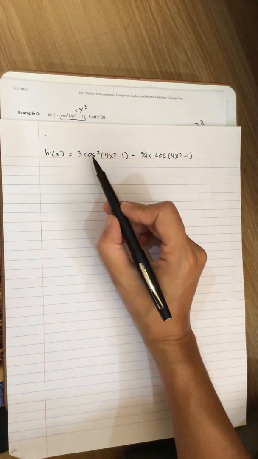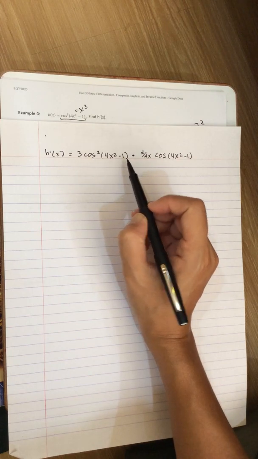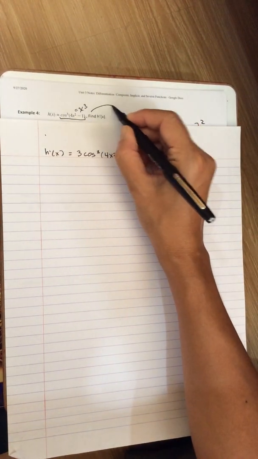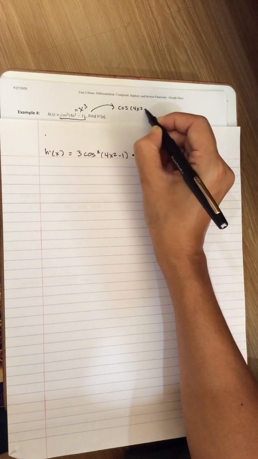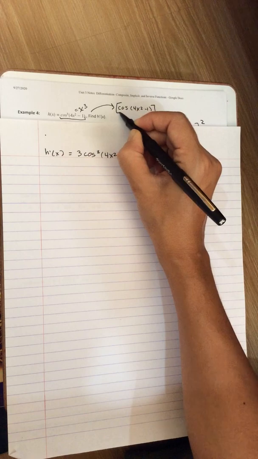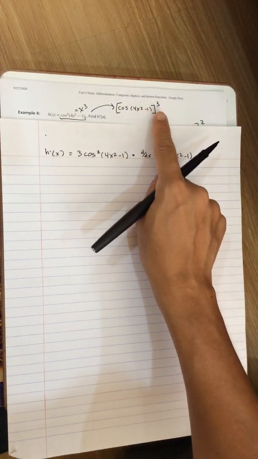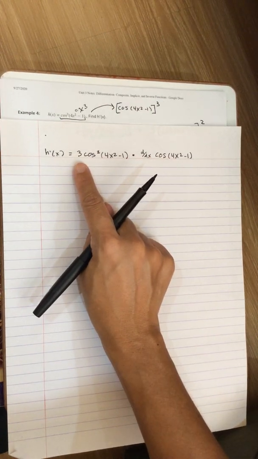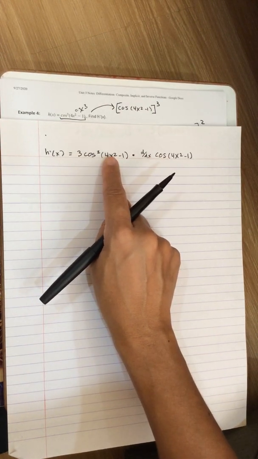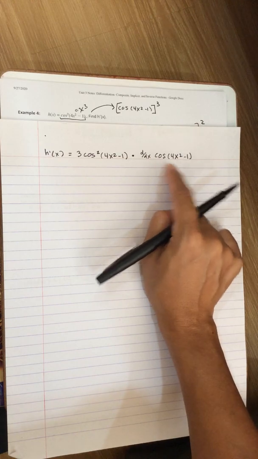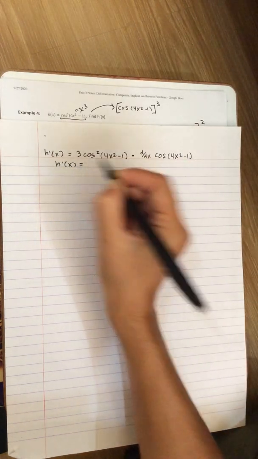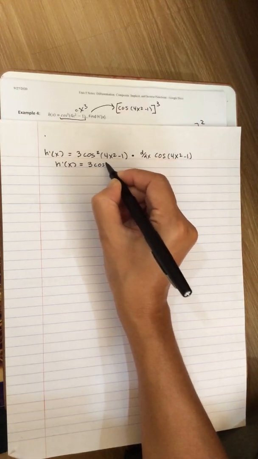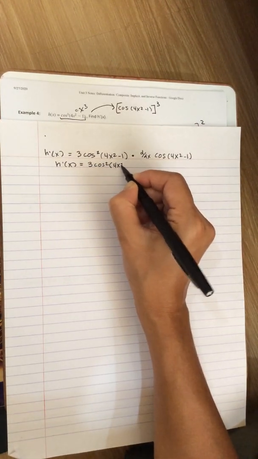Now the inner function is cosine 4x squared. Because remember, you could also rewrite this like this if this way is confusing to you. That's exactly how that's written. So all I did to find the derivative of the outer function is to take the 3 to the front, and then it's all of this still squared, times the derivative of what's inside, which is this. Okay, so now h prime of x equals 3 cosine squared 4x squared minus 1.